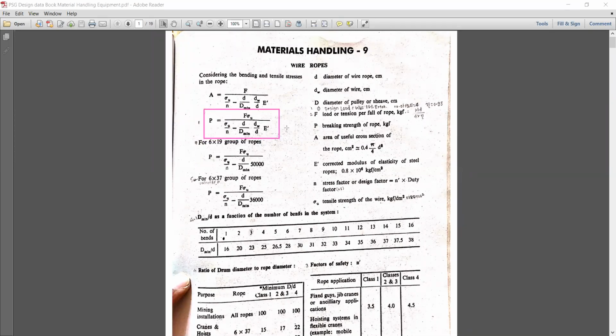So you can refer to this equation: F into sigma u divided by sigma u by n minus D by d minimum, into 36,000. Sorry, I have selected the wrong one. You have to select this lower one, not this one. Sorry, this one you have to select.